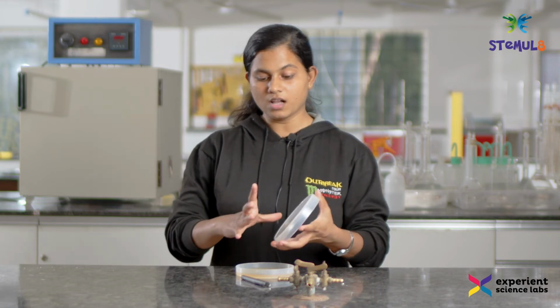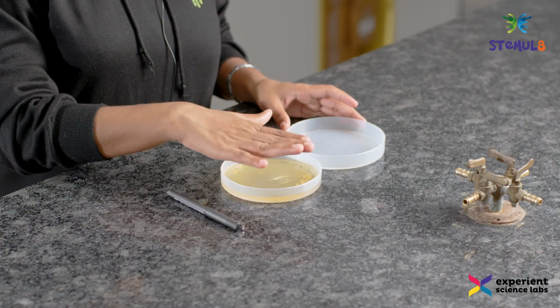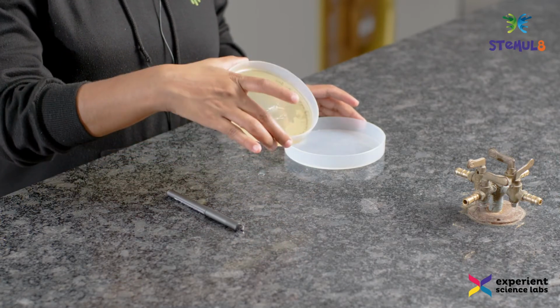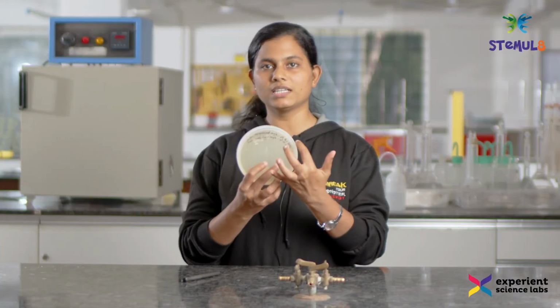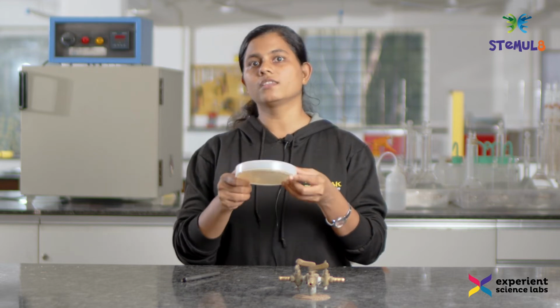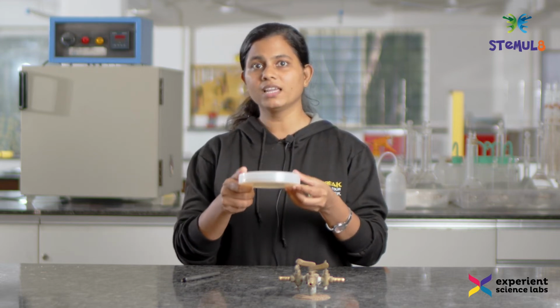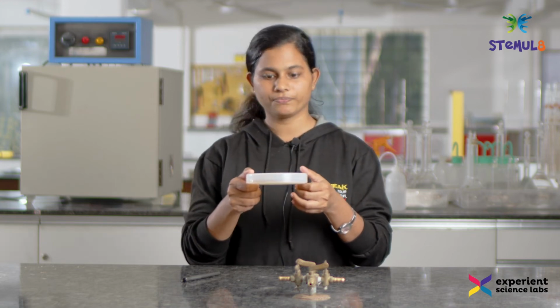One more thing that all of us must remember is that all bacterial culture has to be done in a sterilized chamber. Since it is for the sake of demonstration, I am just doing it here. I have imprinted my palm on this nutrient medium. I have labeled it and now I am going to incubate it so that the bacteria multiply and later it can be used for further studies.